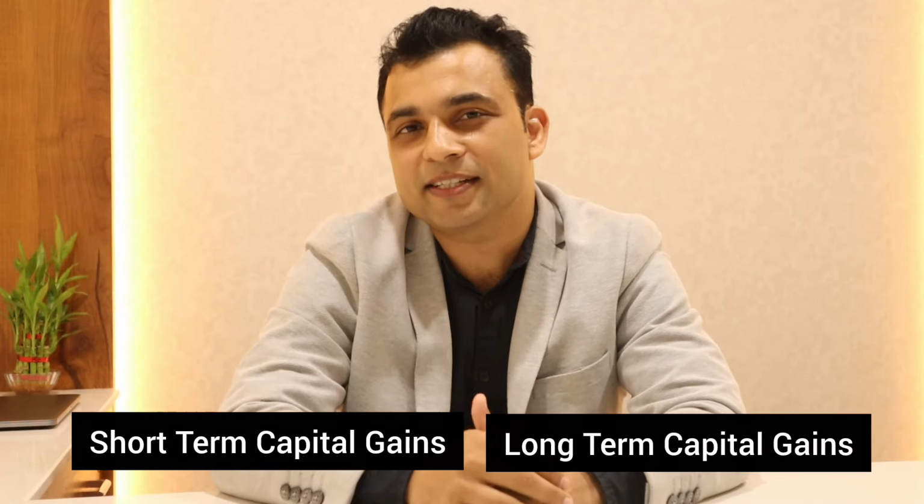This bifurcation is needed for the simple reason that short-term capital gains are taxed as per your slab rates. In case you fall in the 10% bracket, or a 15% or a 20% bracket, then short-term capital gains are also taxed accordingly. Whereas long-term capital gains are taxed at the rate of 20% as per the old regime, or 12.5% as per the new regime post budget.